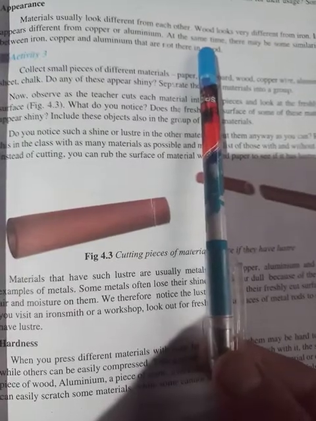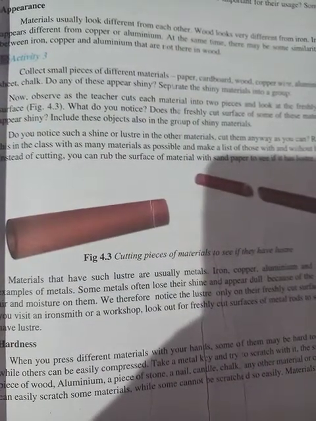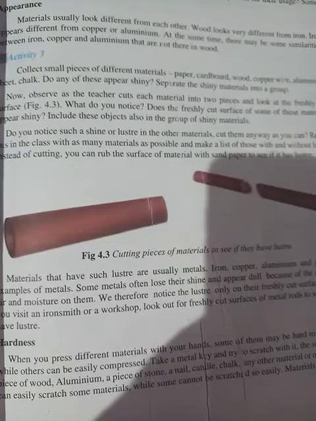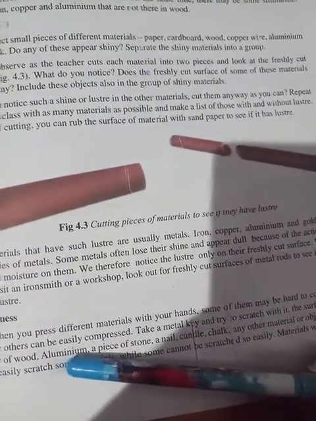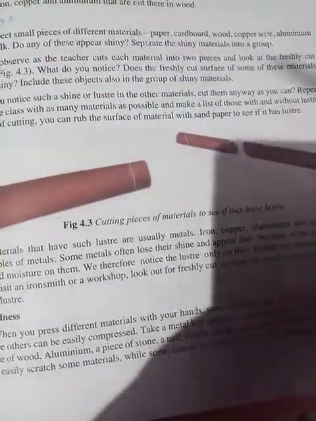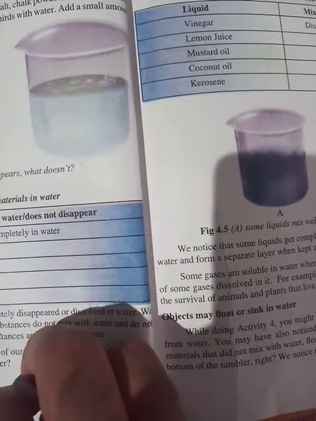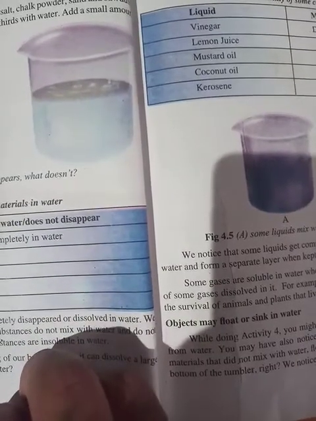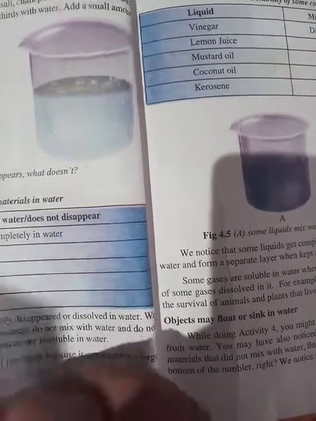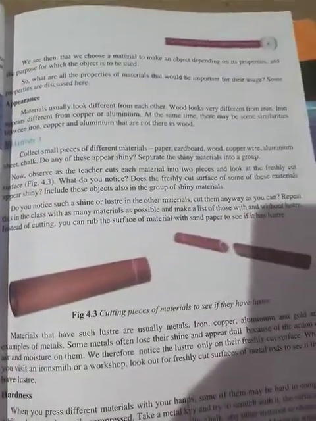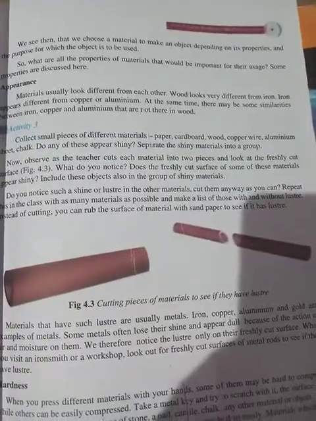So, dear students, these are the differences. Another property is hardness. So, the first property is appearance, the second property is hardness, and the third property is lustre. So dear students, we will learn these properties one by one in detail.